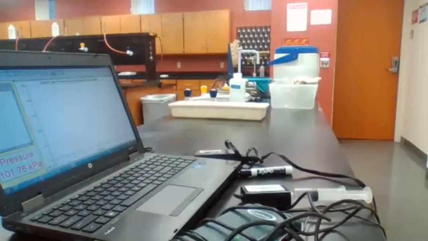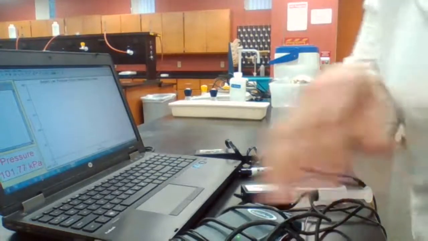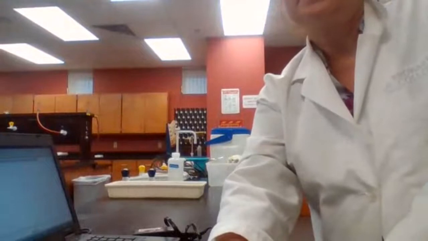Because I have not opened the... I printed the first one and then I decided not to print the others. So okay, what's the first step? Can you give me the steps, please?